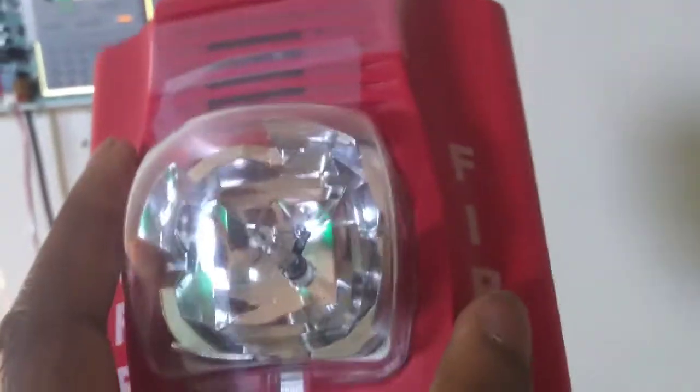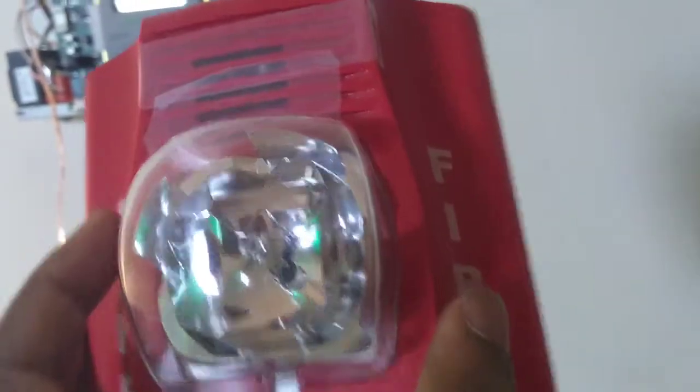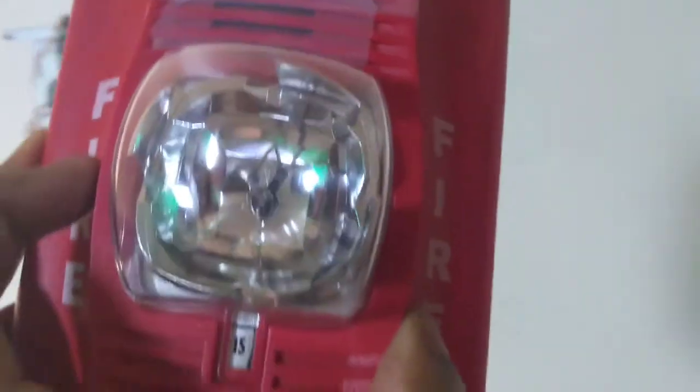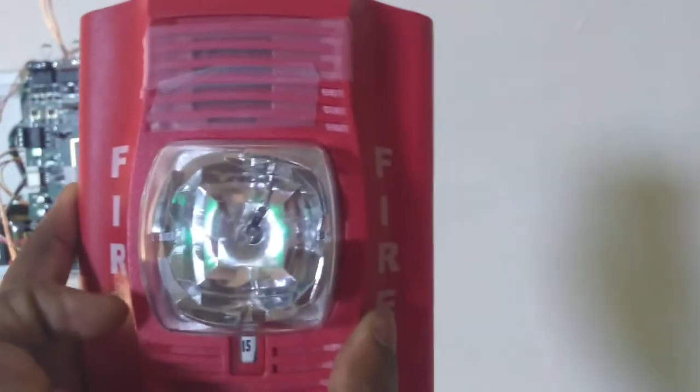And I usually see those with the BG12 pull stations. Sometimes I see that with the Notifier system, Silent Knight system, Fire-Lite system.